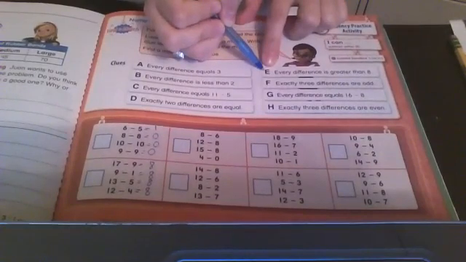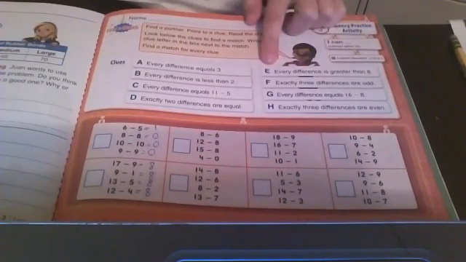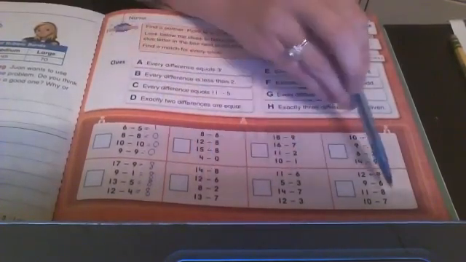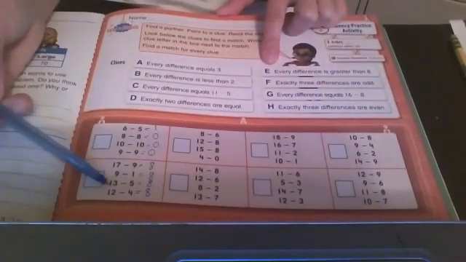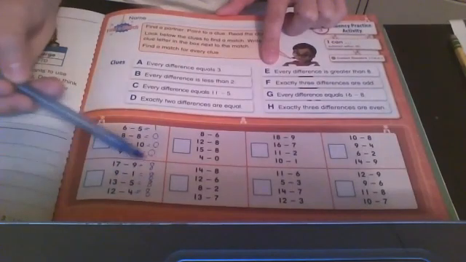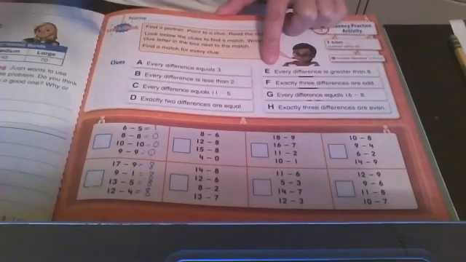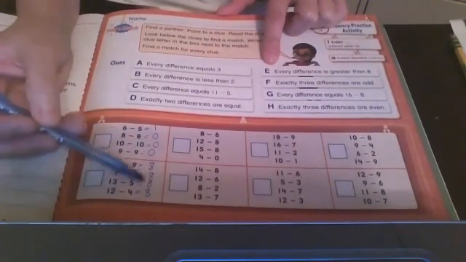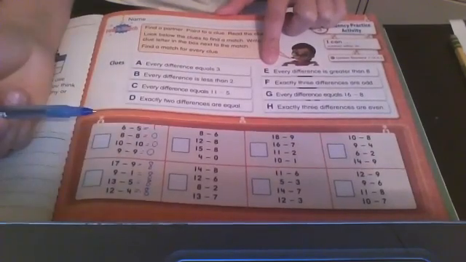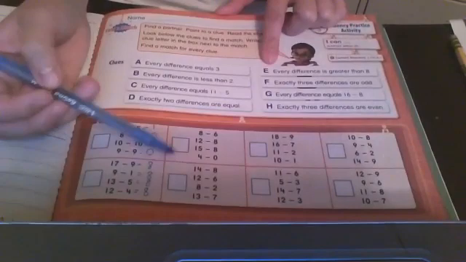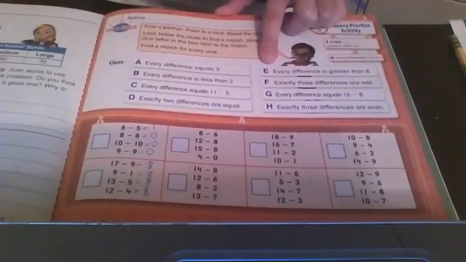Boom. Okay, so then once I point to a clue E, it says every difference is greater than 8. Now, I have not done all of my differences yet, right? But if I just look at the 2 that I have, do I have one where all my differences are greater than 8? I do not, right? These are all smaller than 8, and these are all exactly 8. So far, from what I've done, I don't have a box yet that matches this clue. Okay, so let me try again.